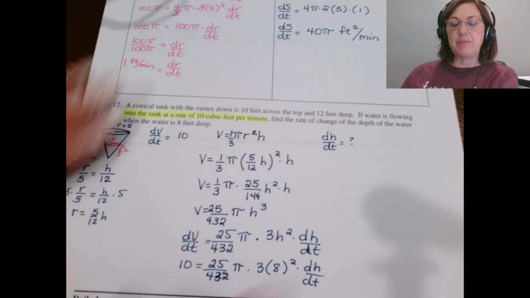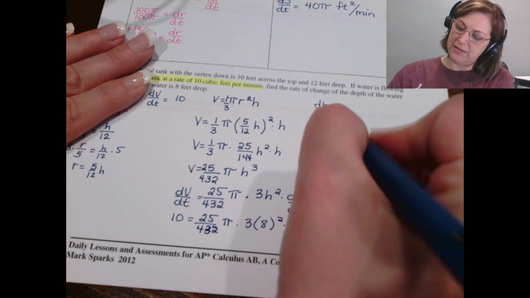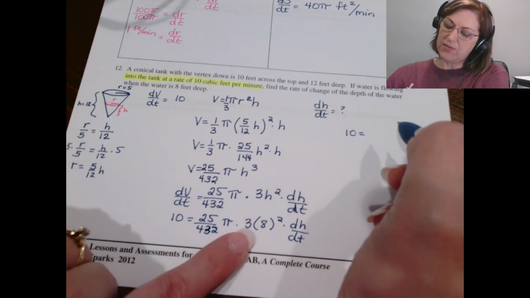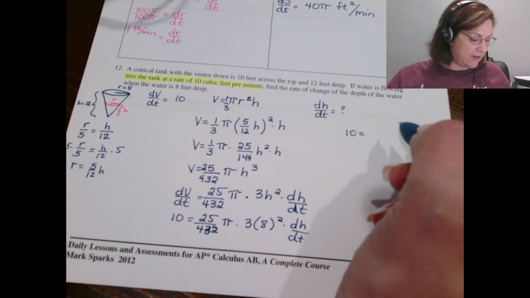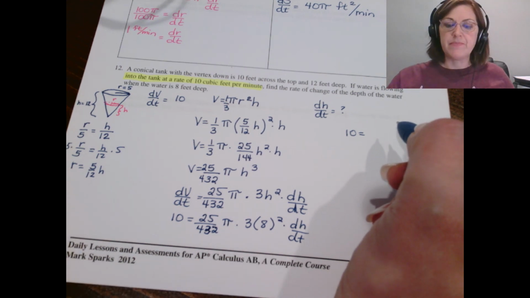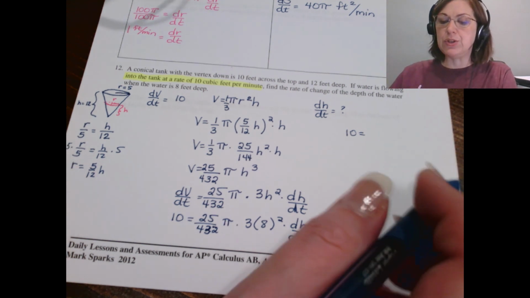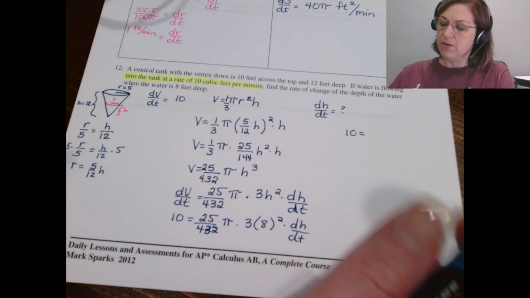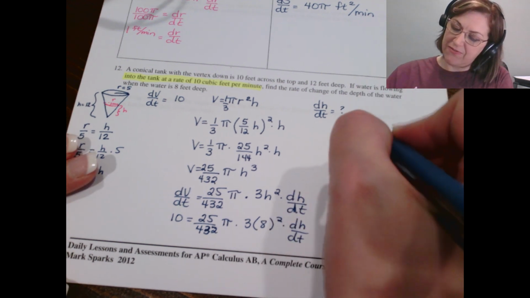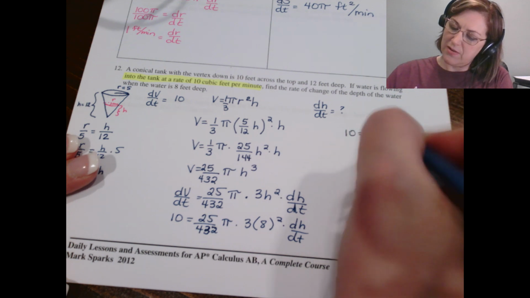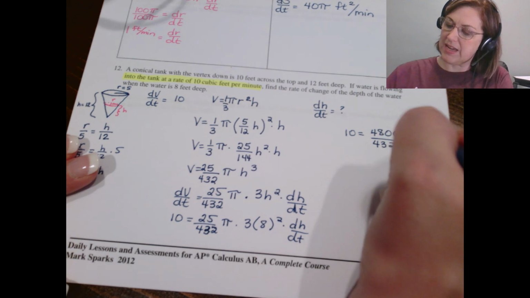So let's clean up this right side now, okay? It's kind of a hot mess. So I've got 3 times 64. I'm pulling out the calculator here. 3 times 64 gives me 192. And then 192 times 25. Whoa, that's a large number. That gives me 4,800 over 432 pi times dh/dt.